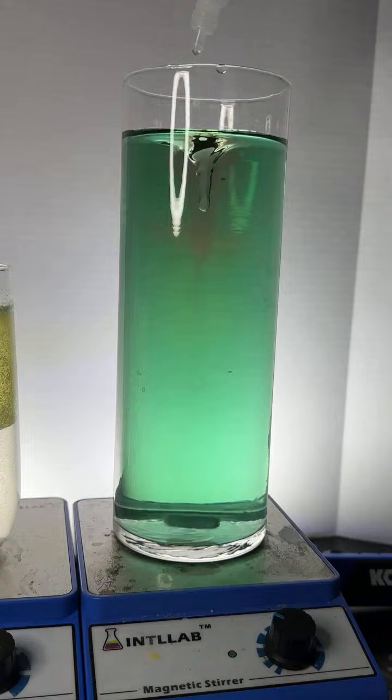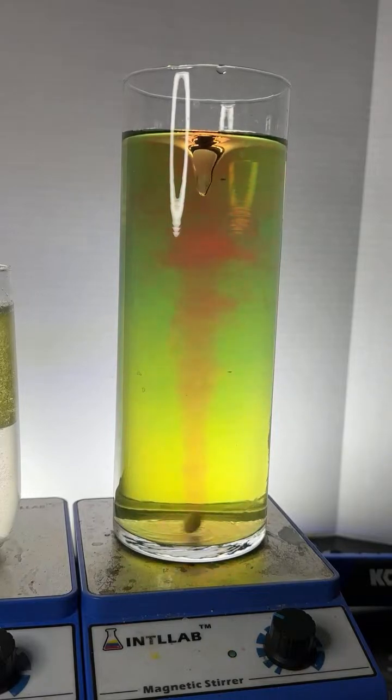Okay, here we go. I'm adding acid over here to the flask on the right, and that's dropping the pH.